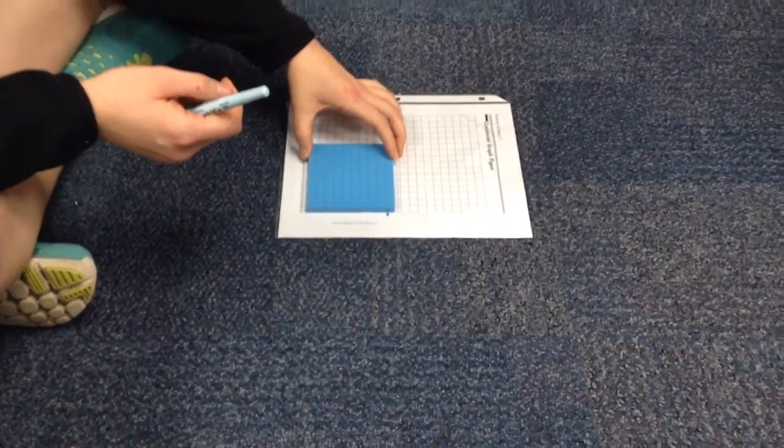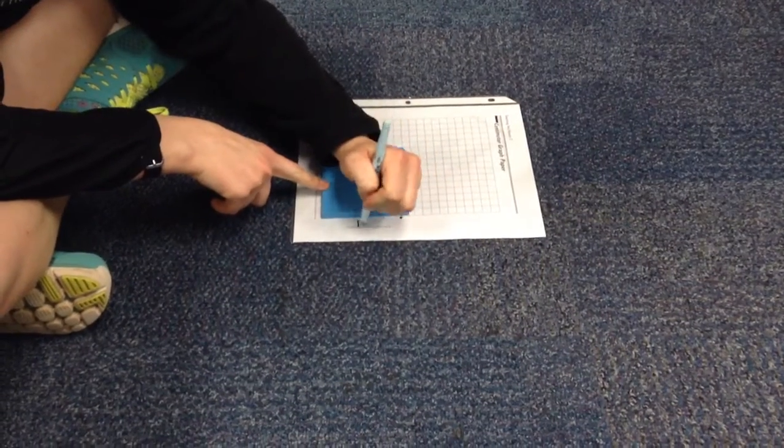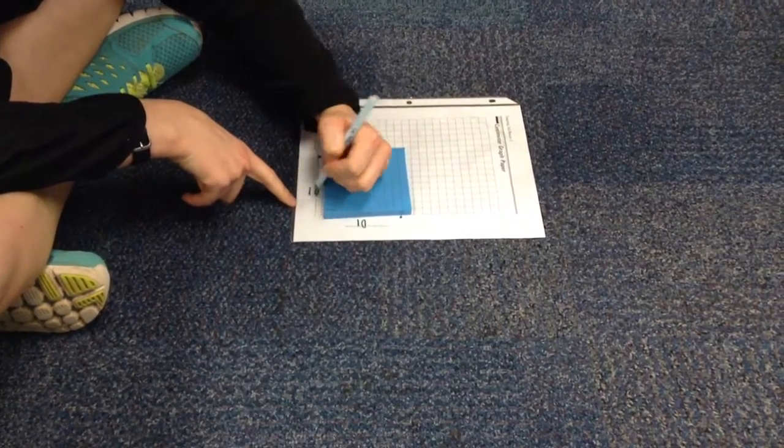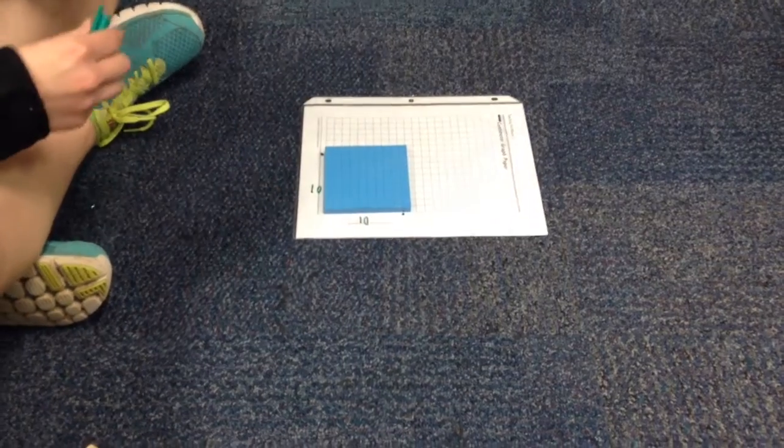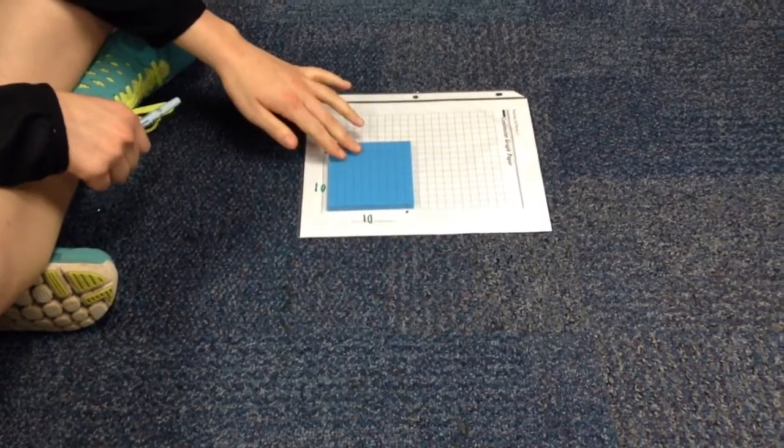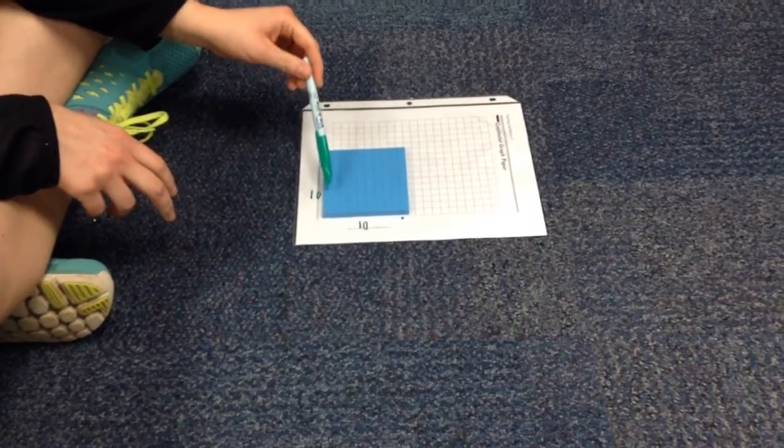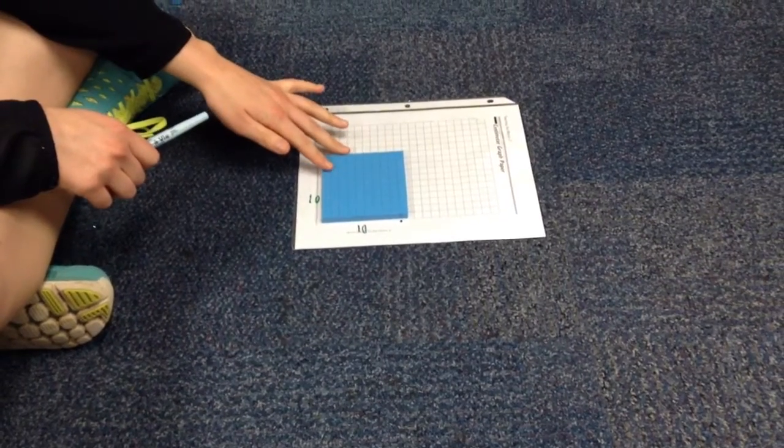Today we're going to be learning about multiplication using base 10 blocks. This is a flat, and we know that a flat has 100 units on it. If you put this flat right here, you know that this side has 10 and this side has 10. And if you multiply 10 times 10, you get 100. If you count each individual unit within this flat, you get 100.